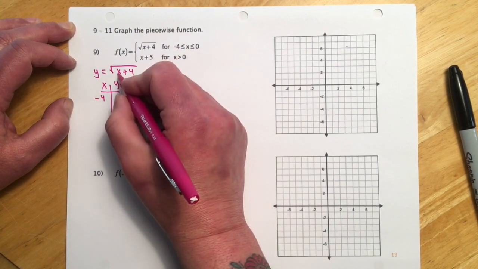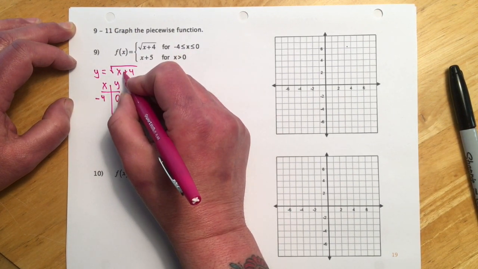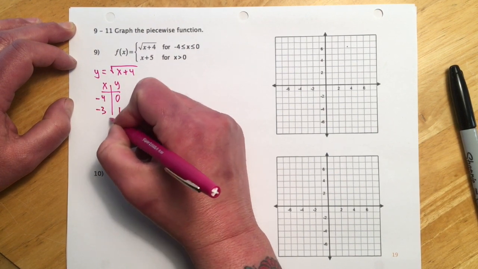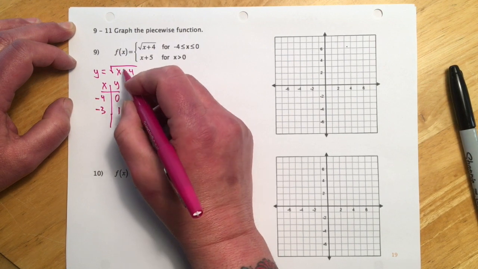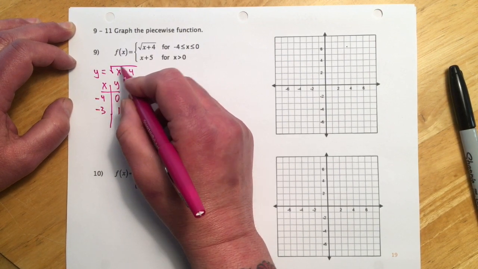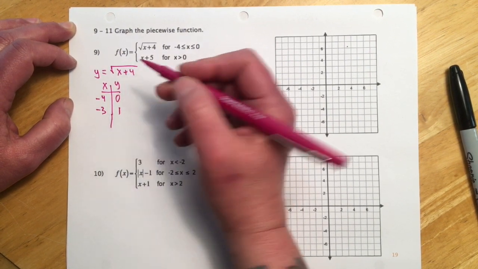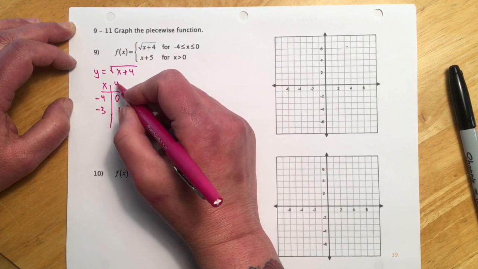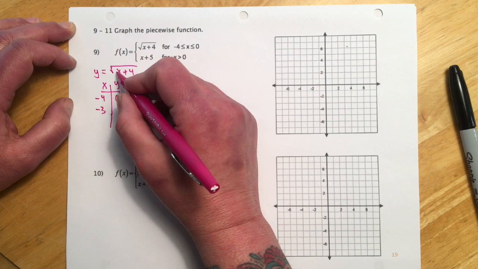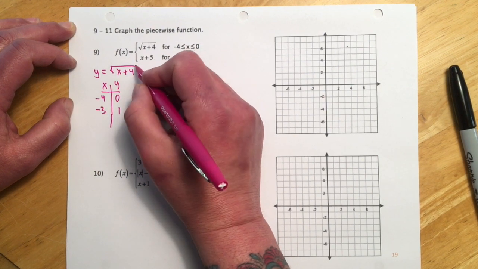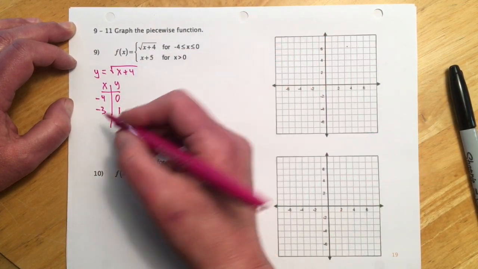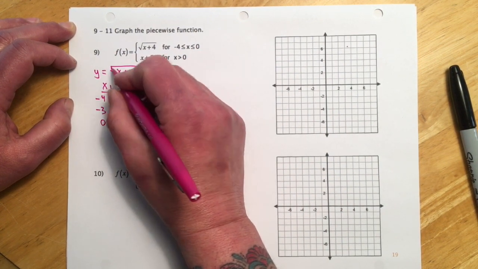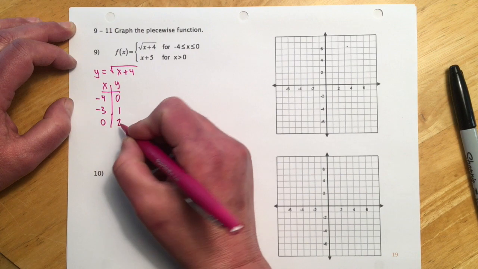If I put in -3, that one's pretty good. -3 plus 4 would be 1, and then square root of 1 is 1. Not so stoked about -2, because -2 would give me a 2, and square root of 2 isn't good to graph. Same thing happens if I do -1. I'd get -1 plus 4, which is root 3. Also not that great to graph. So let's go up to the 0. 0 plus 4 would be 4. Square root of 4 makes 2.